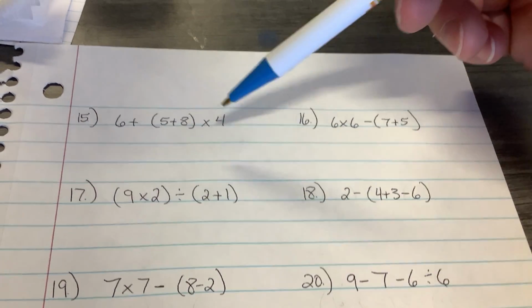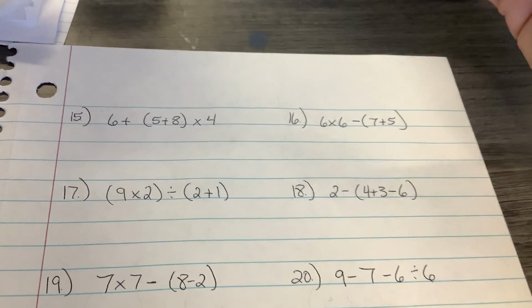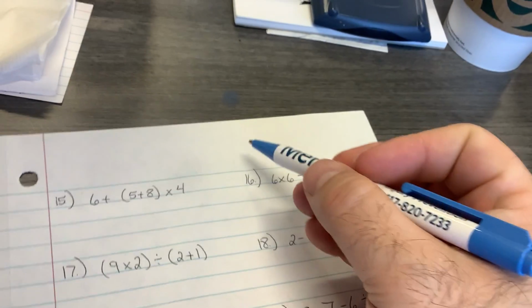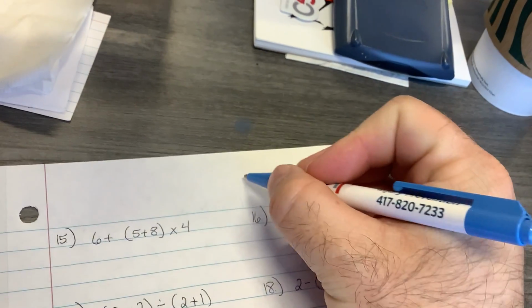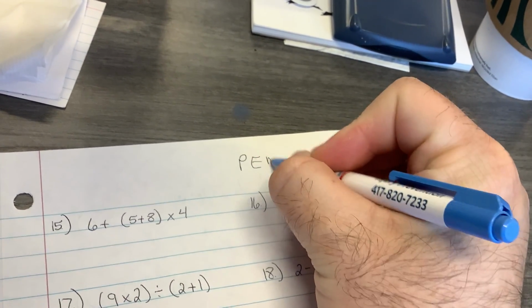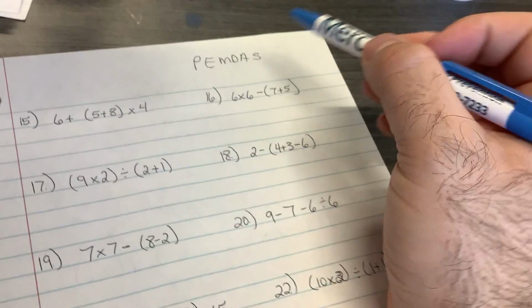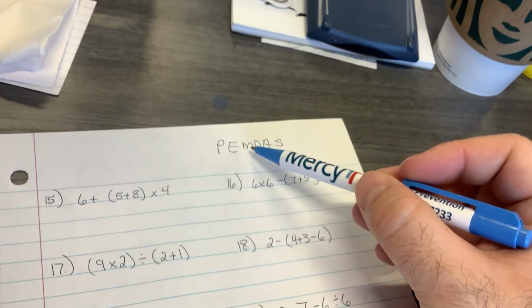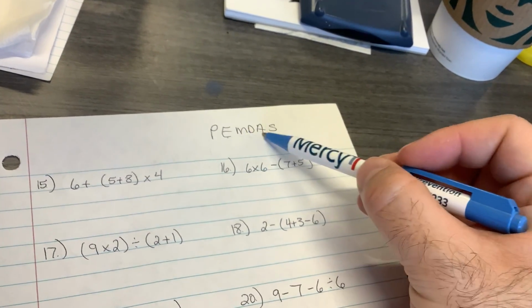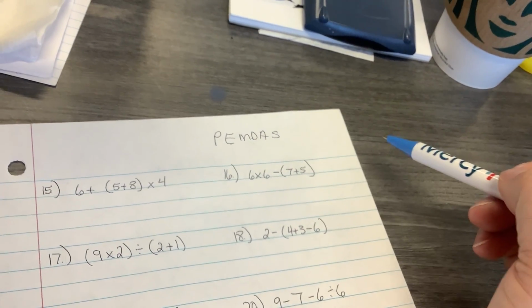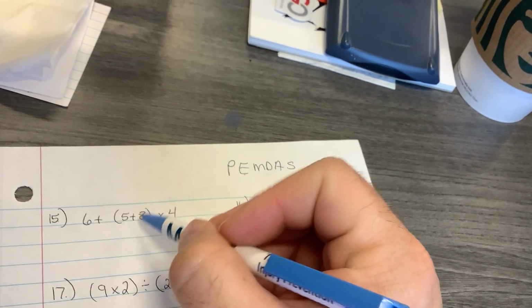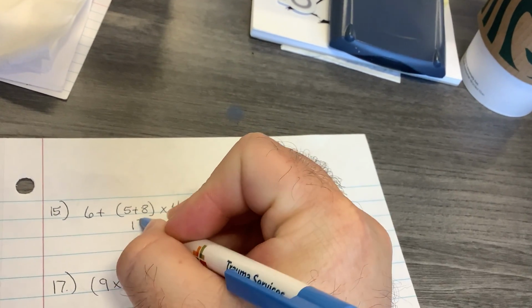These are order of operations, and so I'm going to go through and do these in the order of PEMDAS, and I'll write that again up the top. So we got parentheses, exponents, which I don't think any of these have exponents. Multiplication, division's a tie, and addition, subtraction's a tie. Okay, so let's go through this. Got to do the parentheses first.